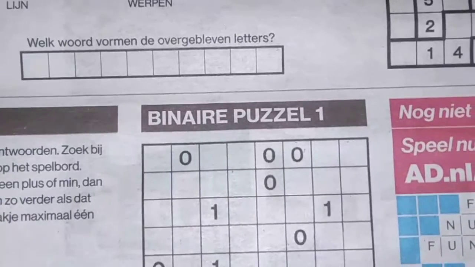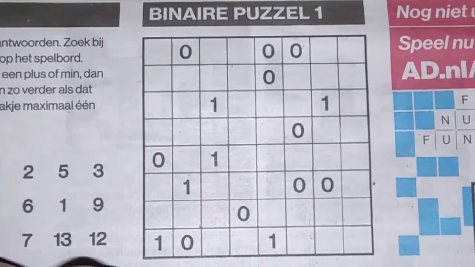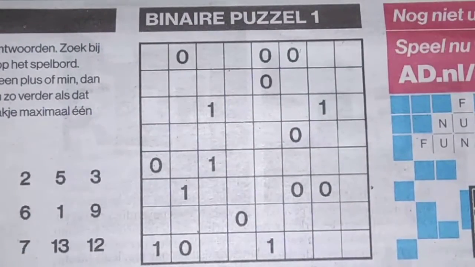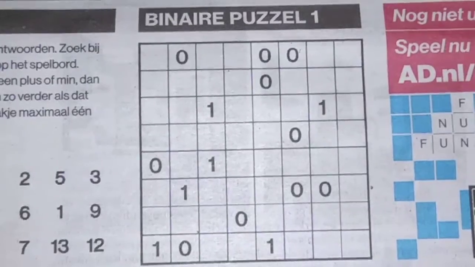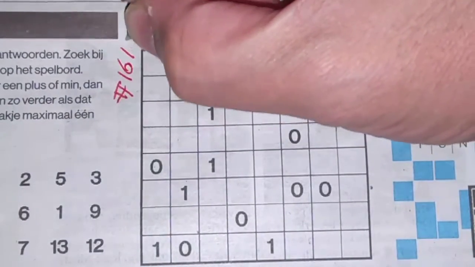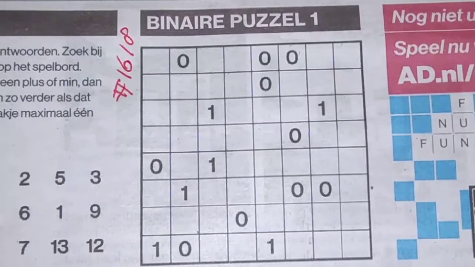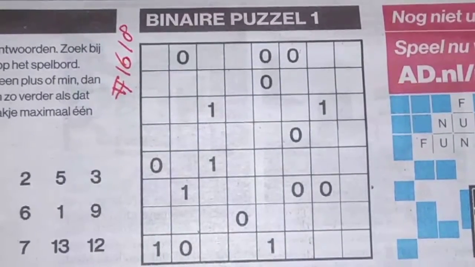We have 4 Sudokus left, 2 binaries and 2 tectonics. First, we will solve binary number 1. This will be number 1618. And what kind of binary is this one?